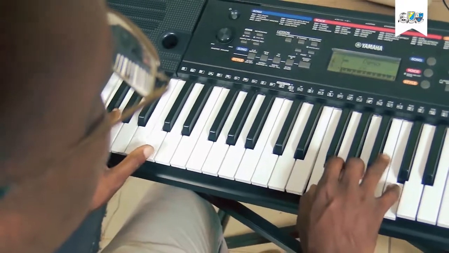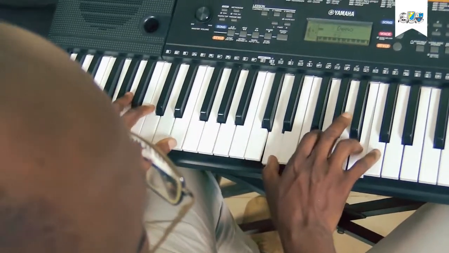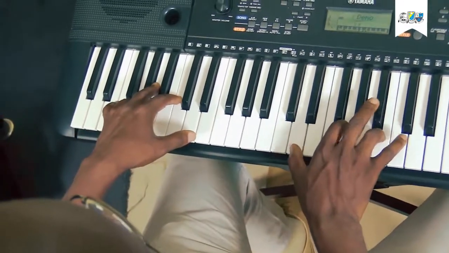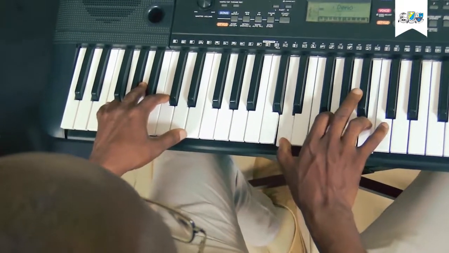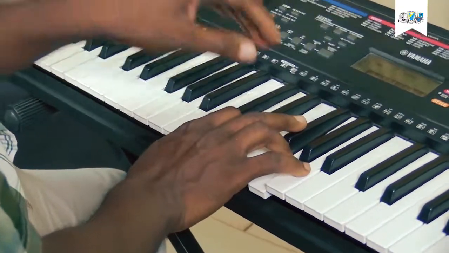UPSS, that is the school. Okay, so that is just an excerpt of the school's anthem.